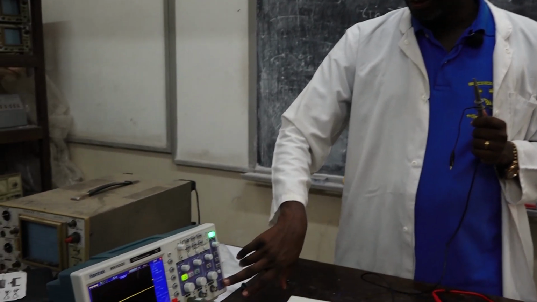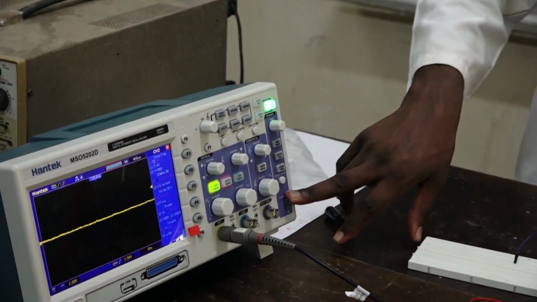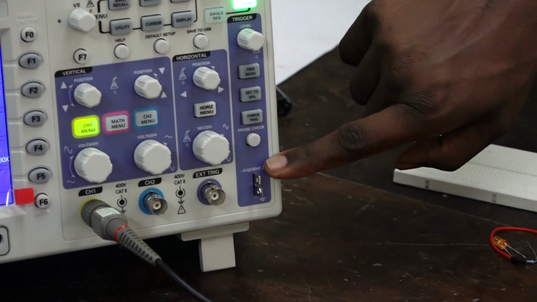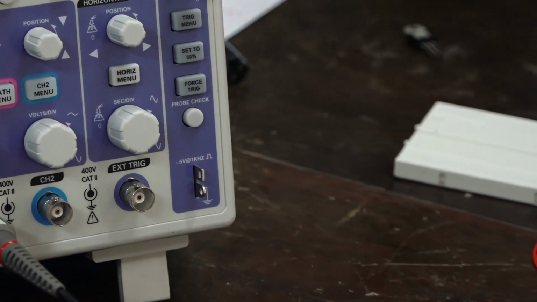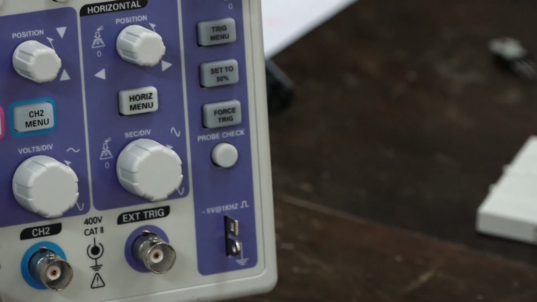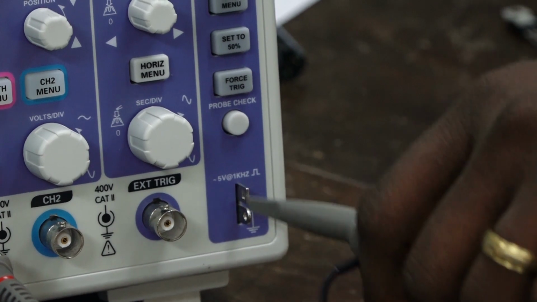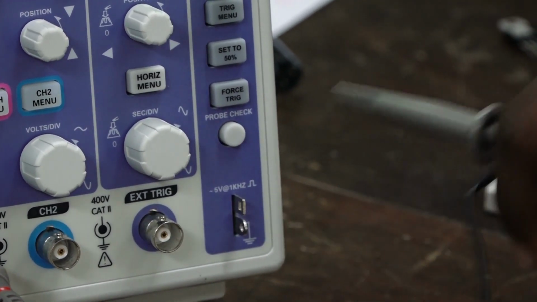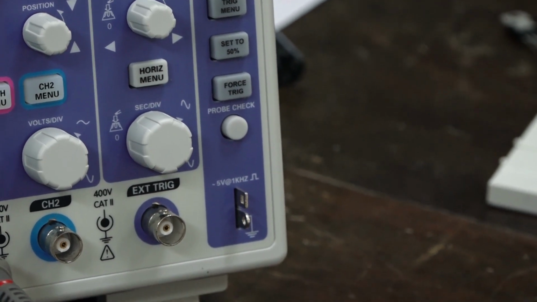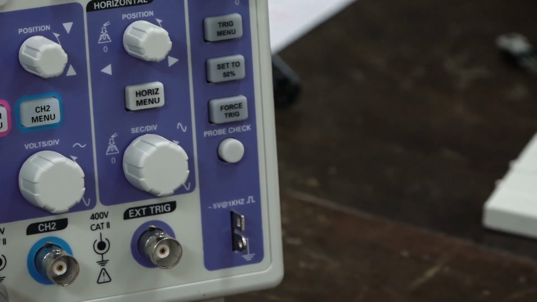And this default signal has a maximum voltage of 5 volts and a frequency of 1 kilohertz. Also, if you check this button at this point, you will see there's a symbol of the pulse. So if we connect our probe into this probe component terminal, we expect it to give the default input signal from the oscilloscope, in order to set up our digital oscilloscope before we feed the input signal.